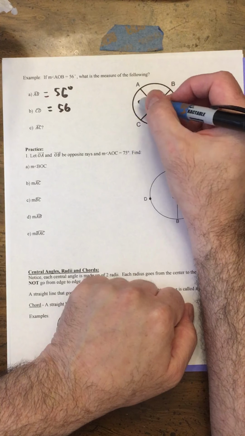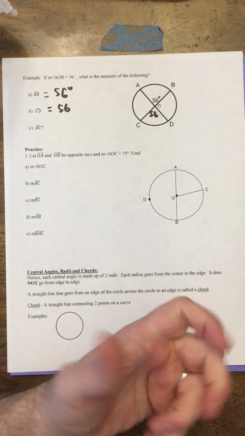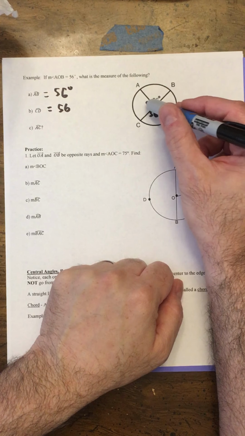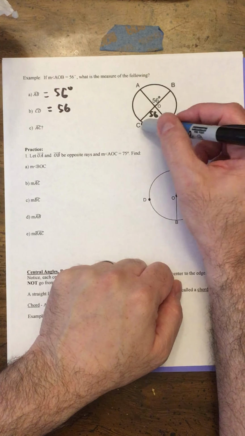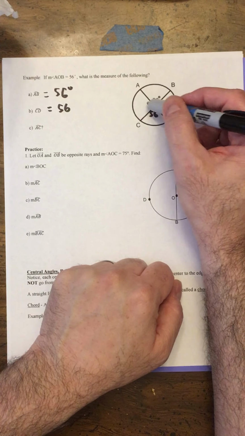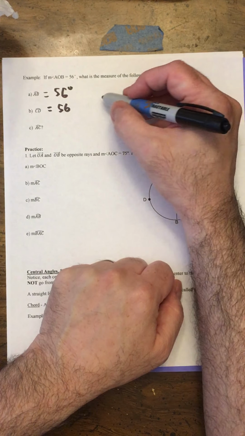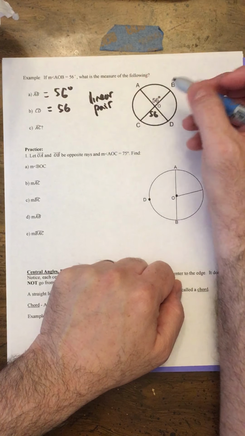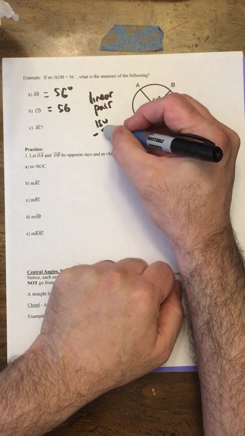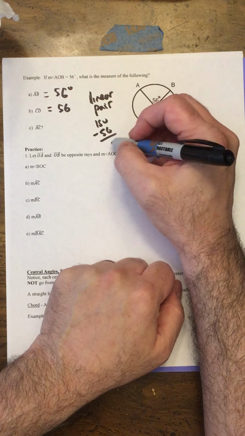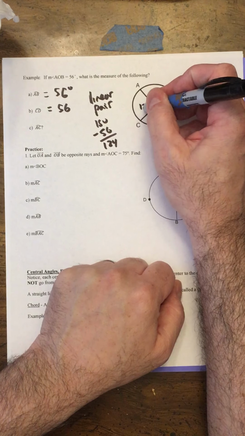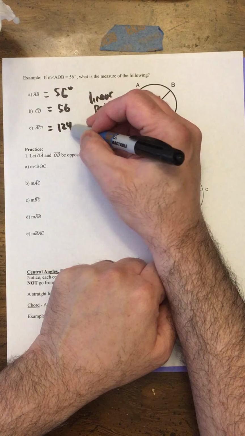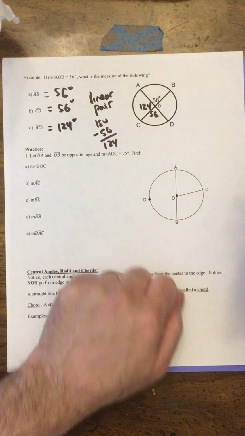Now you have to think about what is the measure of arc AC. You might say, well, how am I supposed to figure that out? But you know something about geometry. What's the relationship between these two angles, COD and AOC? Well, they're a linear pair, right? Those two angles form a linear pair. So therefore, 180 minus 56 is 124. This angle here is 124. Therefore, arc AC is the same. It is also 124 degrees.